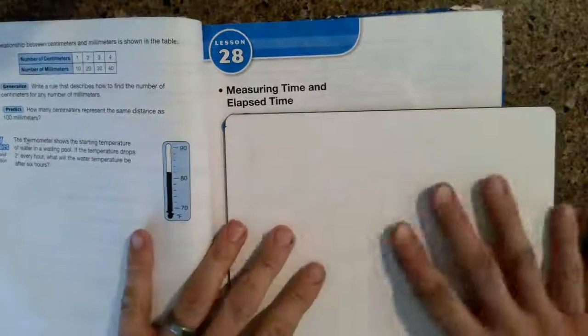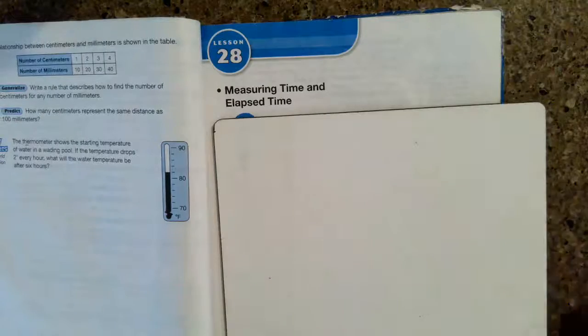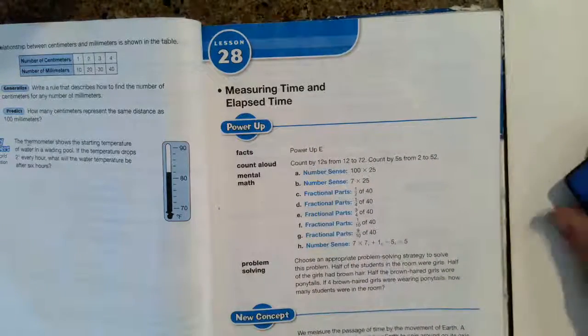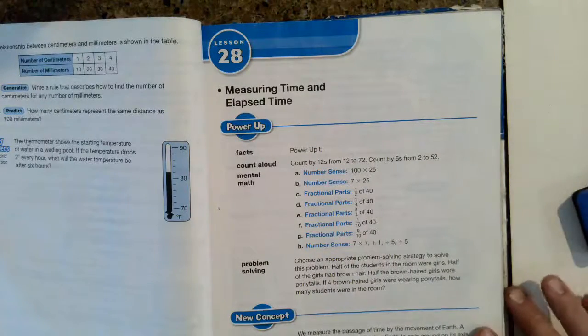Now, this lesson, similar to yesterday's lesson, can be done on a whiteboard on my counter rather than the big board in class. Now, maybe I didn't do a great job yesterday. Whatever we put on our whiteboard here on the counter is what you should be putting on the back of your power-up sheets. Okay? It's measuring time in elapsed time.